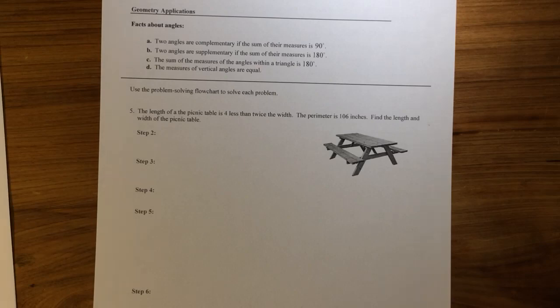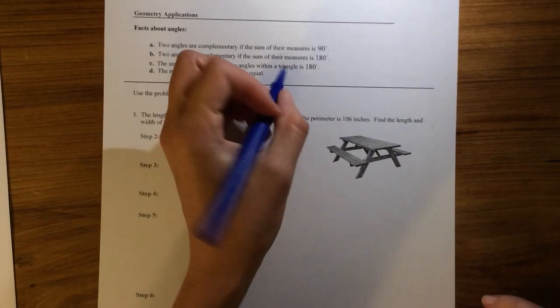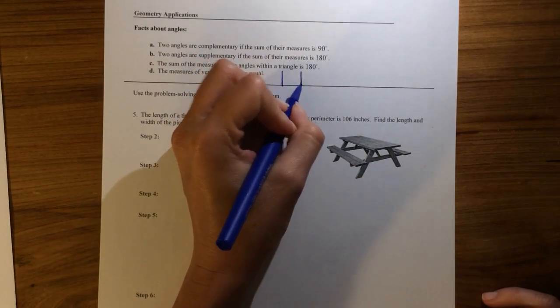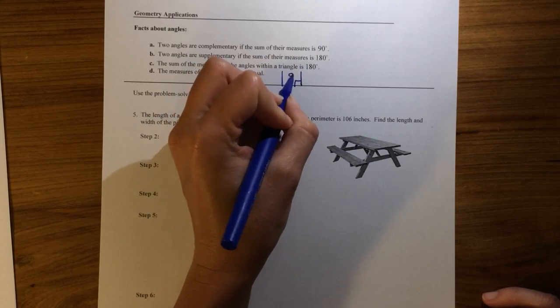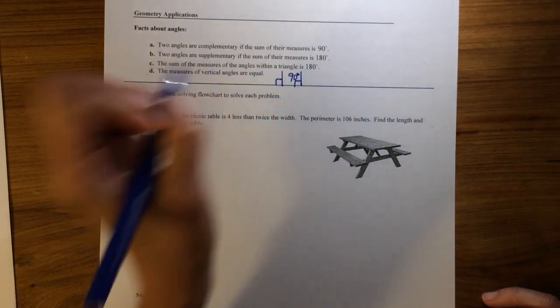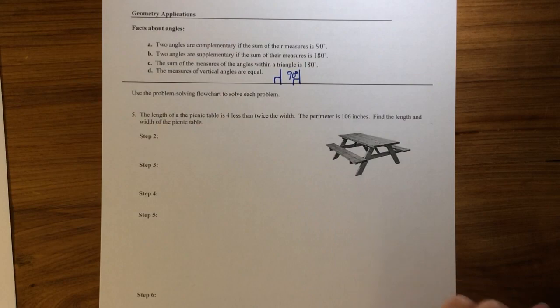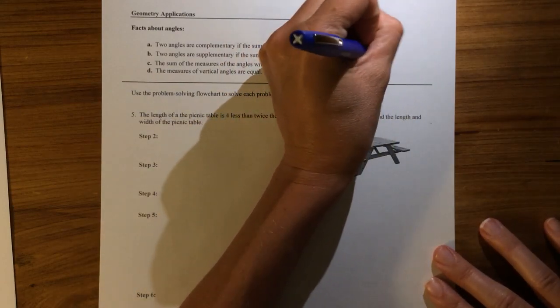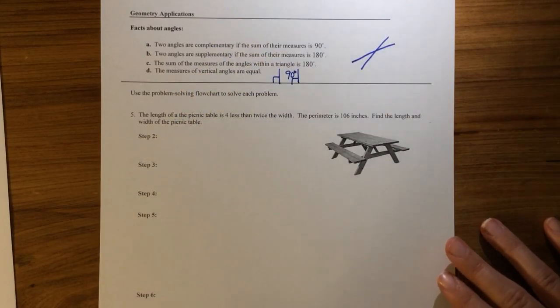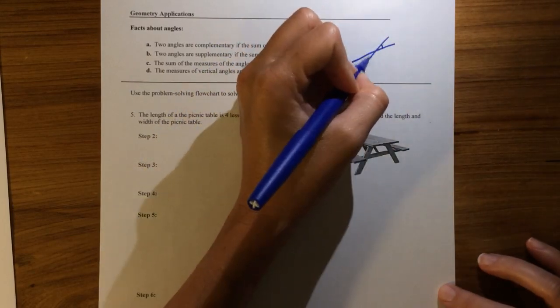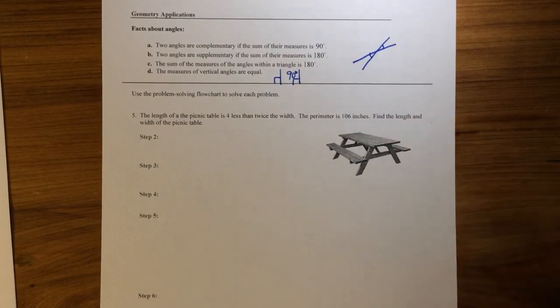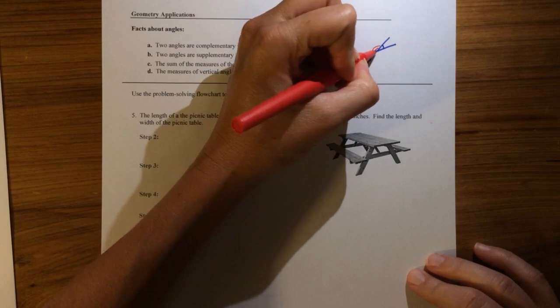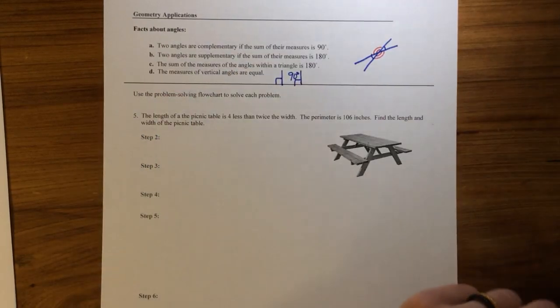Typically, how should I describe that? Vertical angles, if I'm thinking of vertical angles like that, well, that's a 90-degree angle, right? That's a 90-degree angle. Also, on the next page, if you ever have something like this, you have opposite interior angles that are equal. So those two angles opposite each other, across from each other, are equal. But then, so are those.